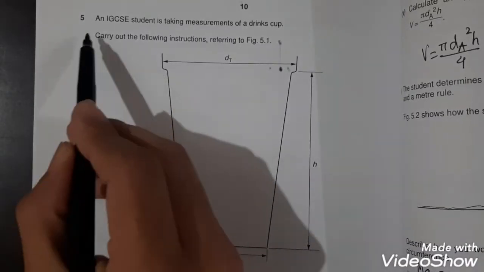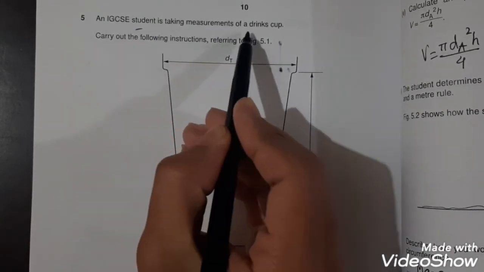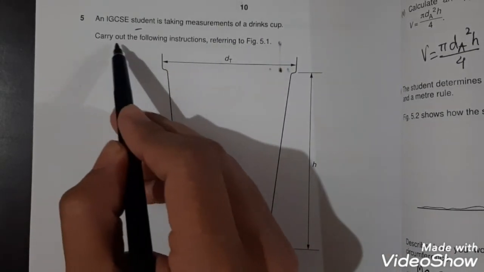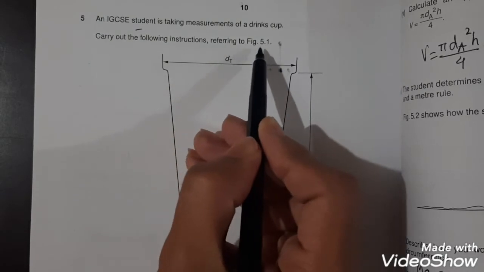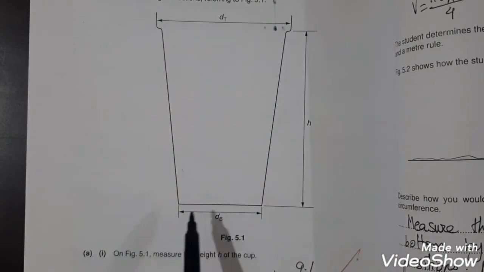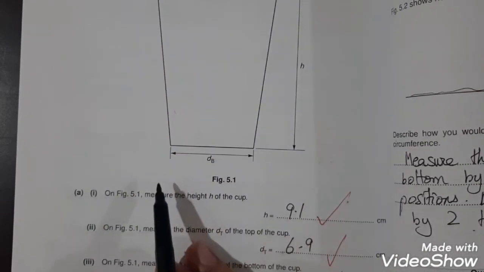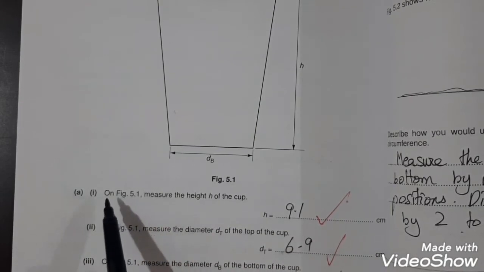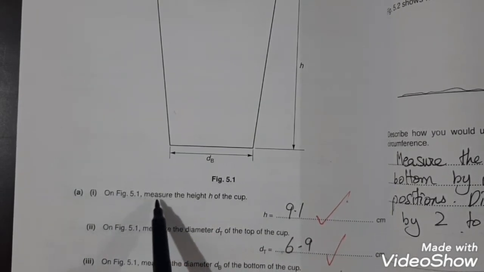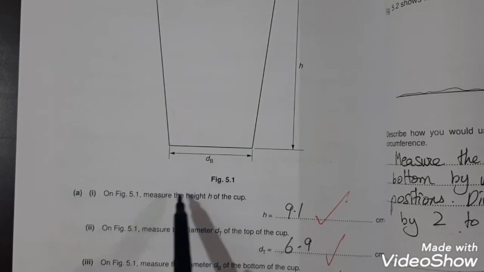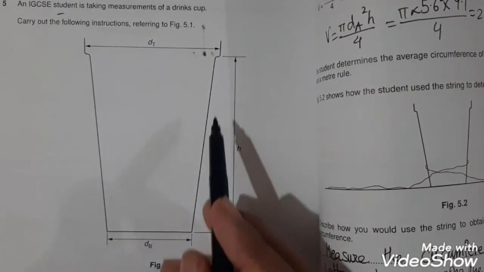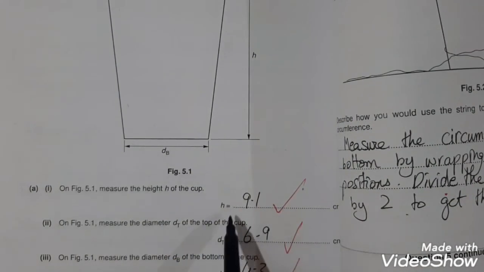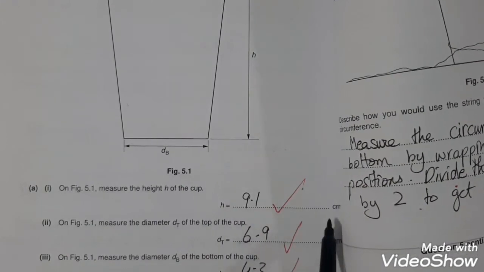Question 5 states an IGCSE student is taking measurements of a Drake's cup. Carry out the following instruction referring to figure 5.1. So this is figure 5.1, and in question A, part 1, on figure 5.1, measure the height h of the cup. So we will use a ruler to measure the height, and it is 9.1 centimeter.